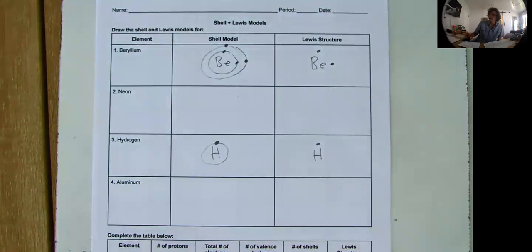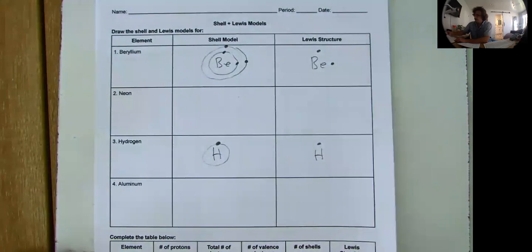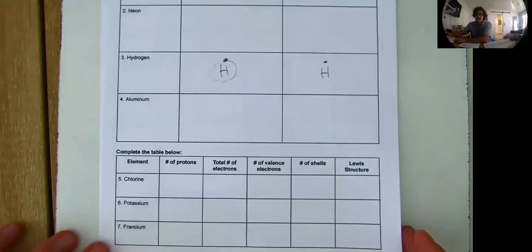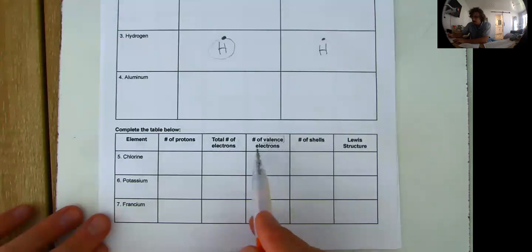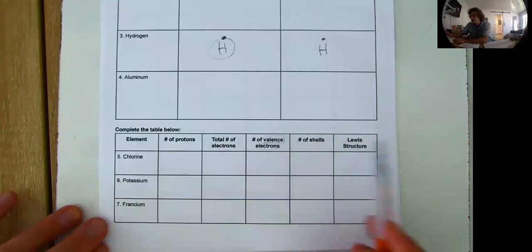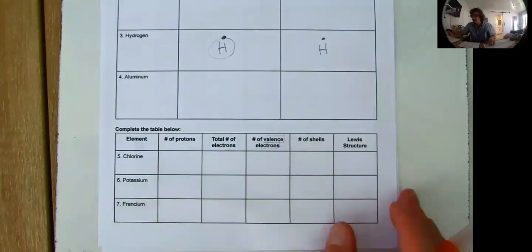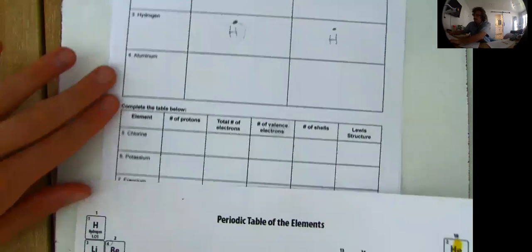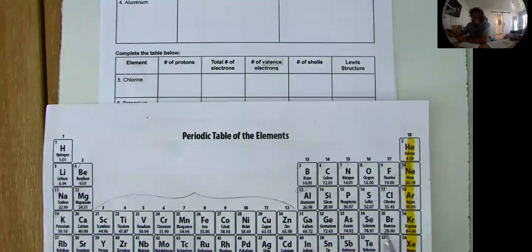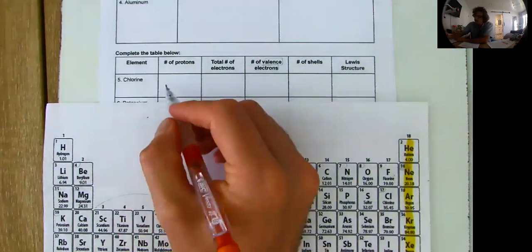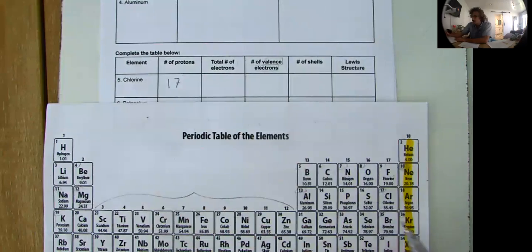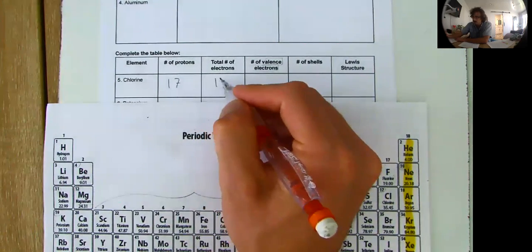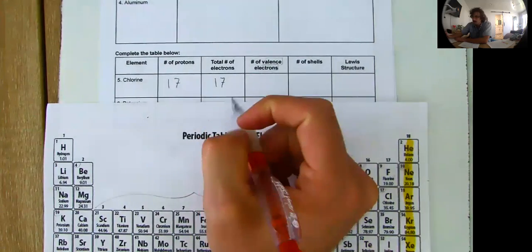All right. We're going to complete the table below. And the table tells us that we need to know the number of protons, the total number of electrons, and the number of valence electrons. Remember, these are different things. And the number of shells, and finally the Lewis structure. So chlorine, let's analyze chlorine first. Chlorine is right here. It's number 17. That means we know there's 17 protons. The total number of electrons in the neutral atom of chlorine has got to equal the number of protons because it's a neutral charge. That's 17 total.